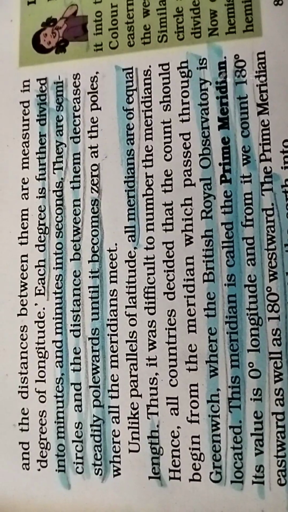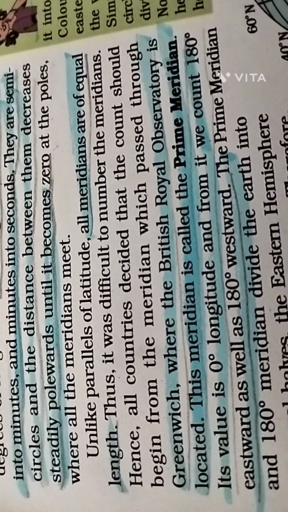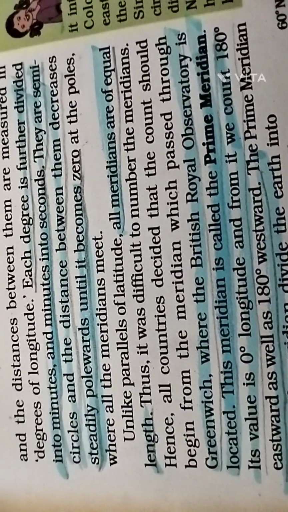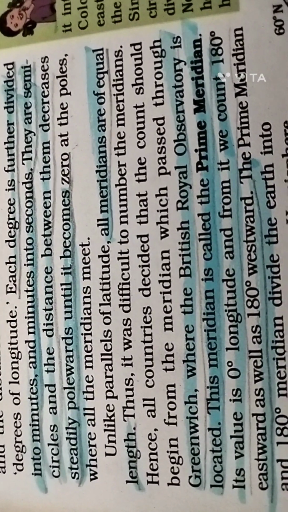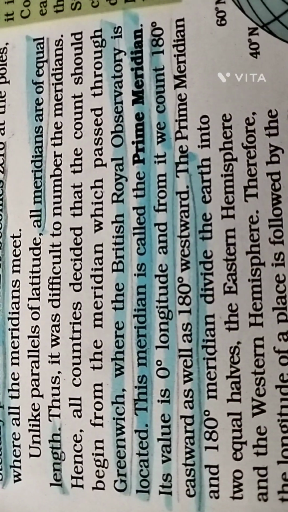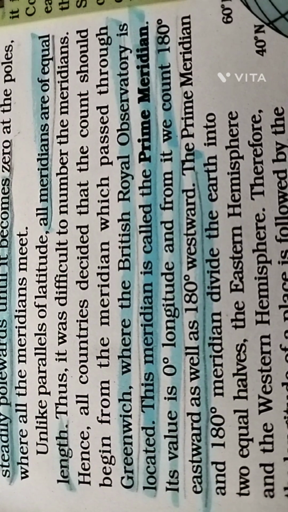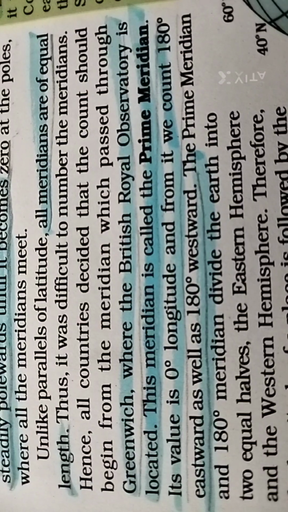They are semicircles, and the distance between them decreases steadily polewards. It becomes zero at the poles, where all the meridians meet. Unlike parallels of latitude, all meridians are of equal length. Thus, it was difficult to number the meridians.